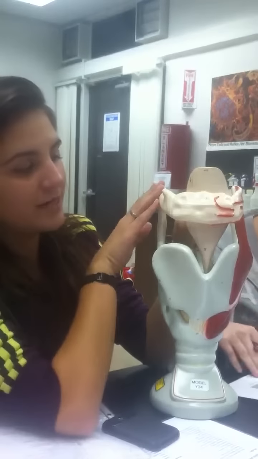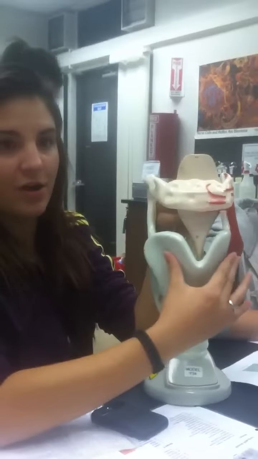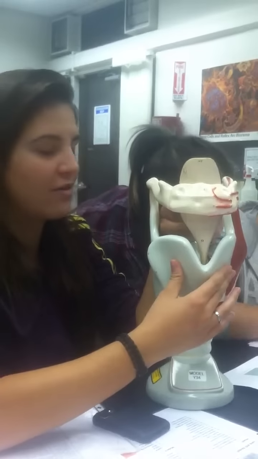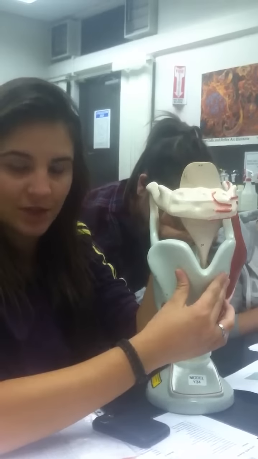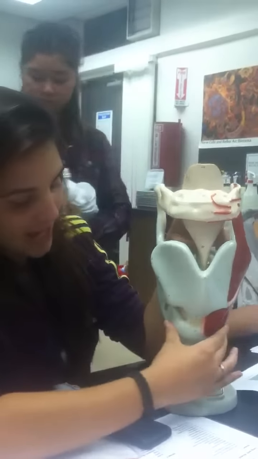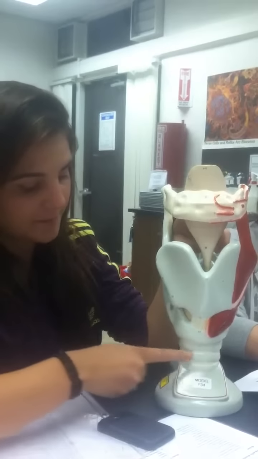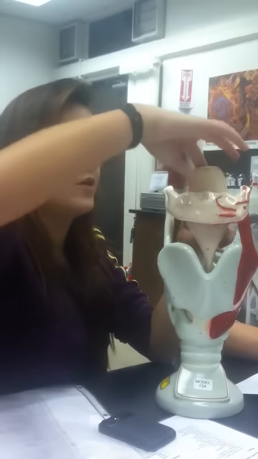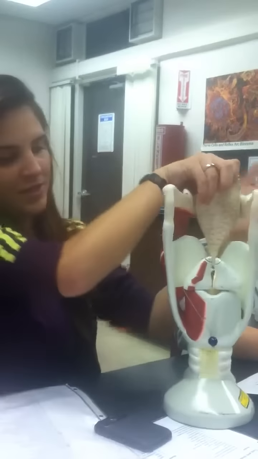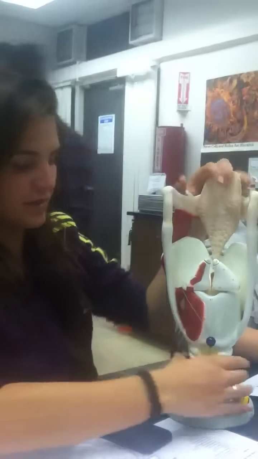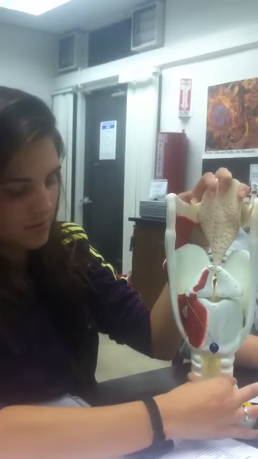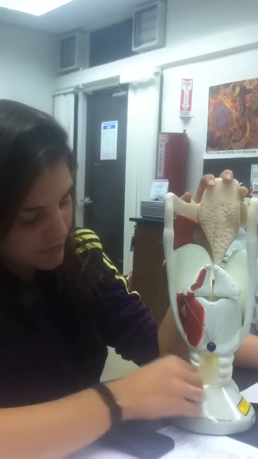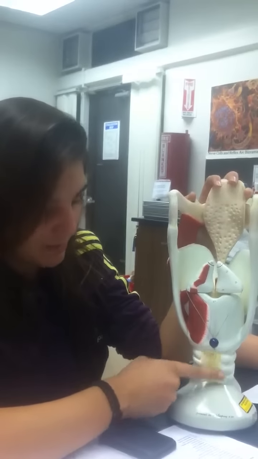So we have our hyoid bone right here, and we have our thyroid cartilage. Thyroid cartilage. And then we have our cricoid cartilage and our tracheal rings right here. Furthermore, we have the tracheal C rings. You see how it doesn't make a complete ring.